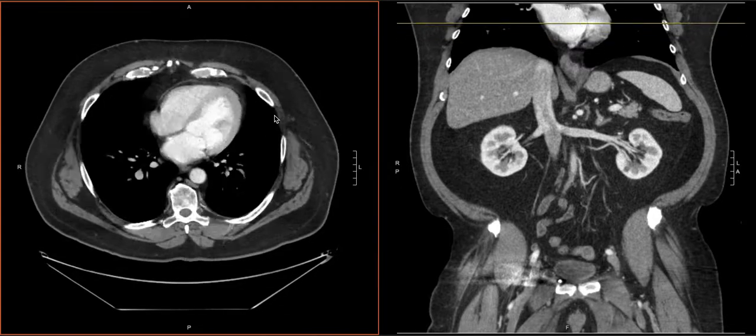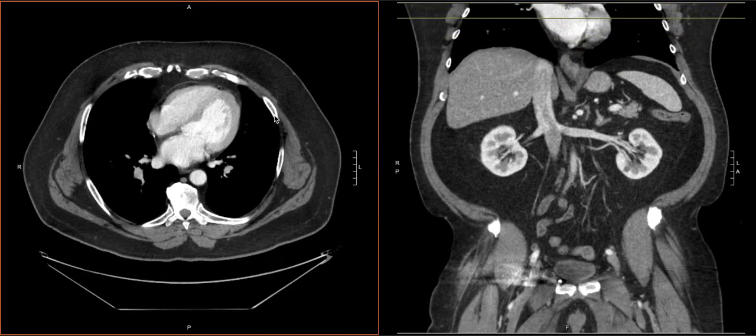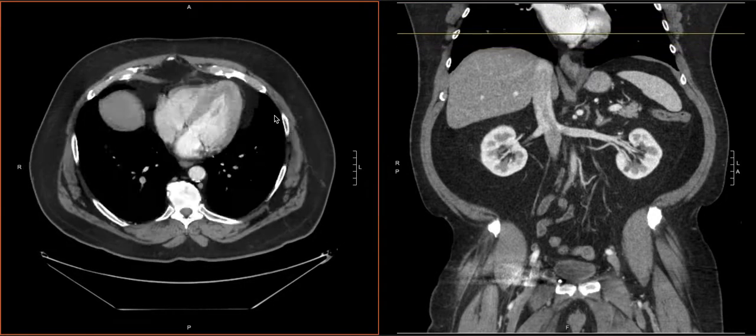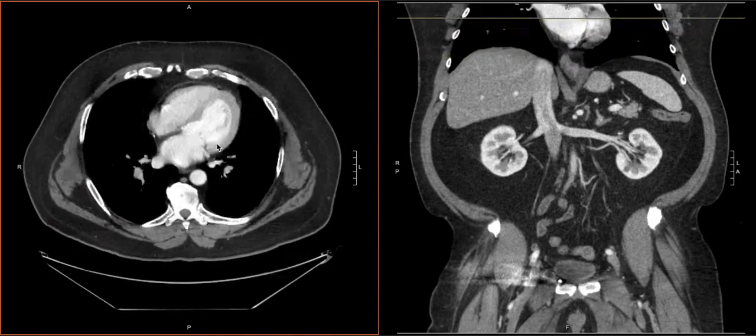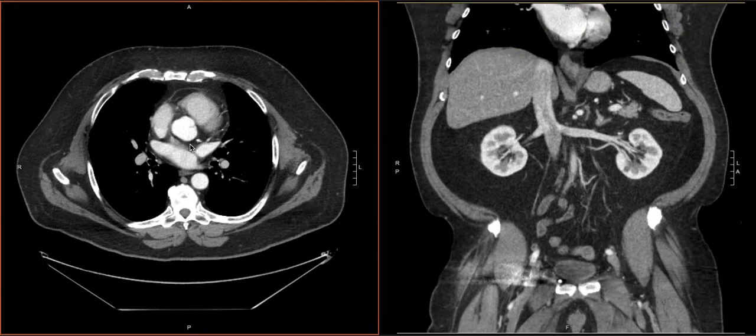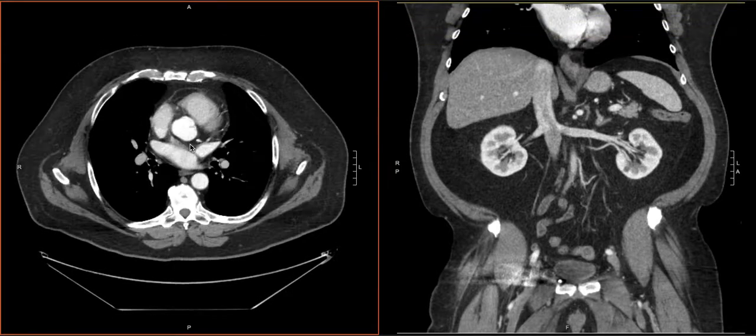We can always take a look at the heart, just make sure that there's no cardiomegaly, that the ventricle and atrial sizes are okay. Make sure there's no pericardial effusion, fluid around the heart. And as we look at the mediastinum, we don't get the best view, but we can look for mediastinal lymphadenopathy.